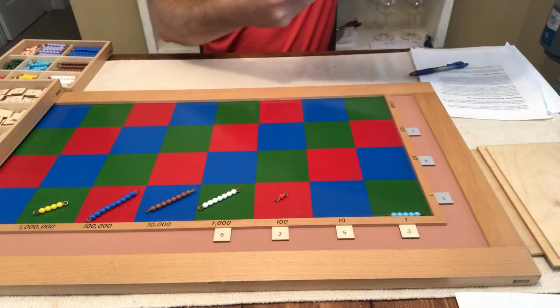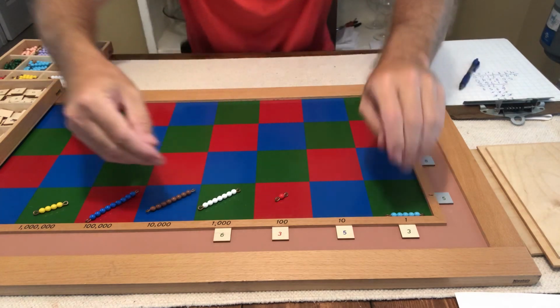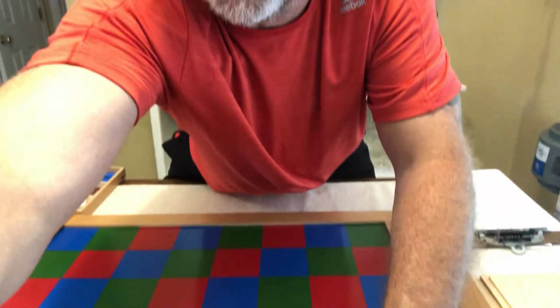We're all done with the multiplication checkerboard. That's the fourth passage. After you practice that for a little while, you should be well on your way to complete abstraction, and you won't need the checkerboard anymore.